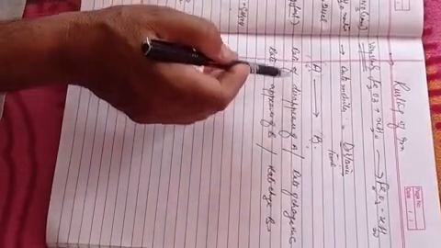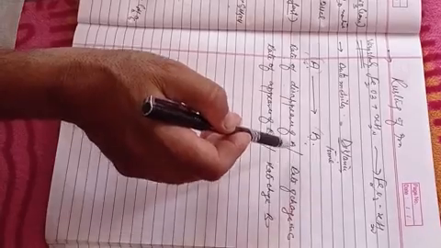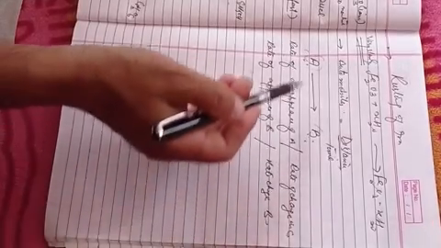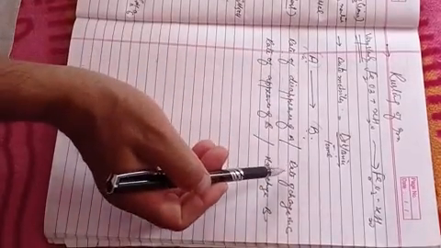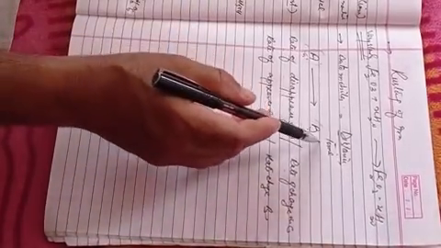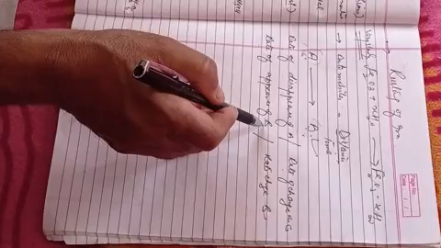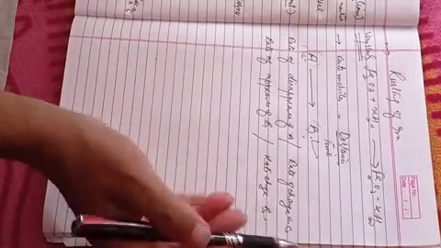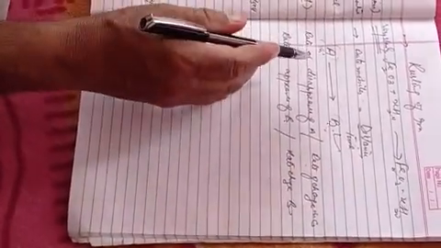I have written the rate of disappearance of A, and in the other way we write the rate of change in concentration, because its concentration changes. Because B appears, it is the rate of appearance of B and the rate of change in concentration of B.